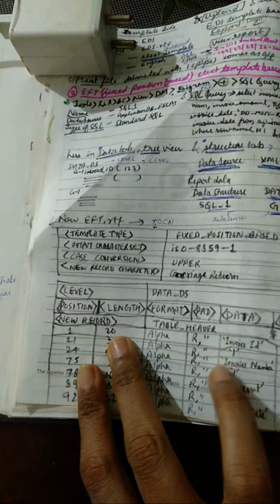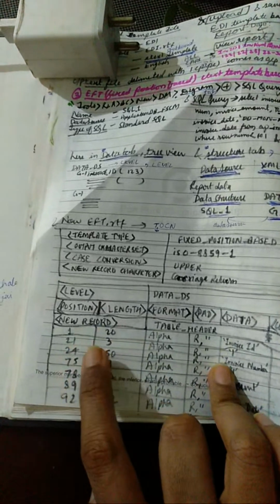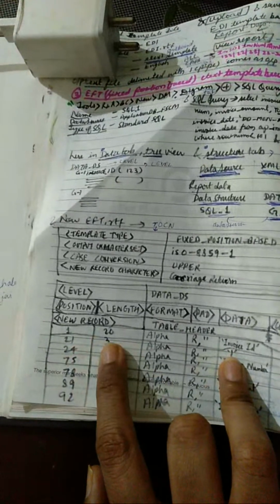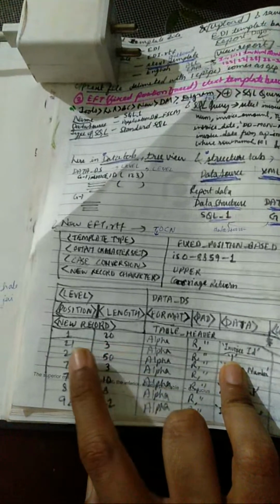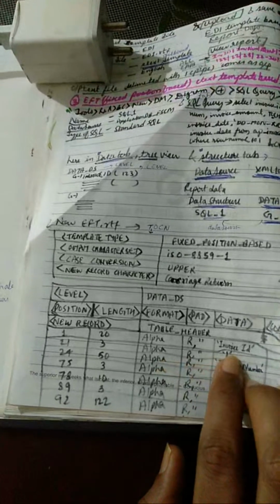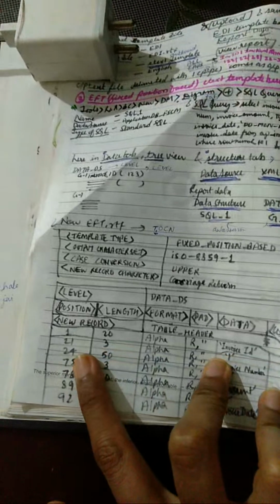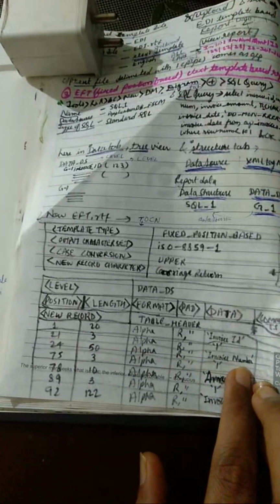After that, from the 21st character, you have a delimiter. After that I've taken a length of 3, right? So 21, 22, 23. After a delimiter there should be 2 spaces left. After that, from 24th to 50th, I have taken for invoice number.